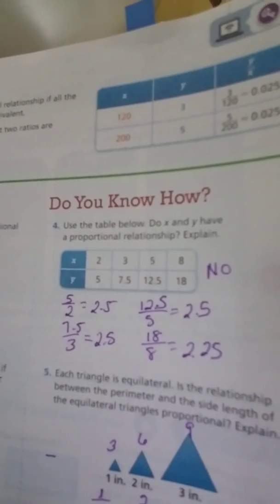You have 3 that are 2.5 and then the one that's 2.25. And so you need to write no. Now, can anybody guess how many points?